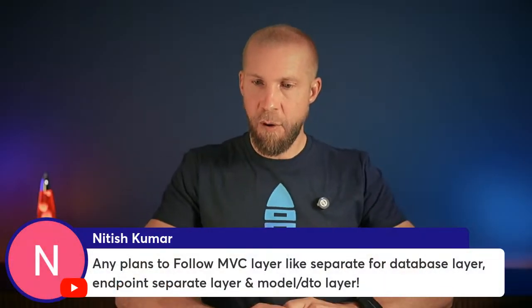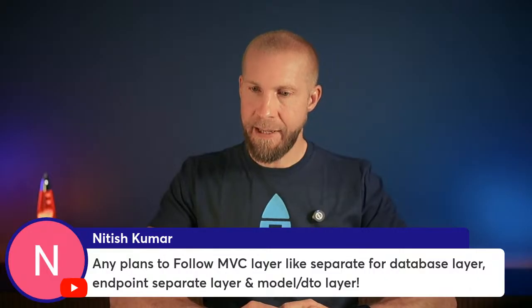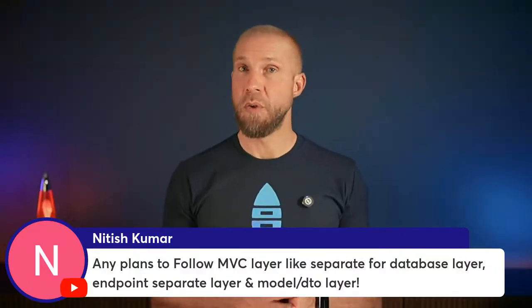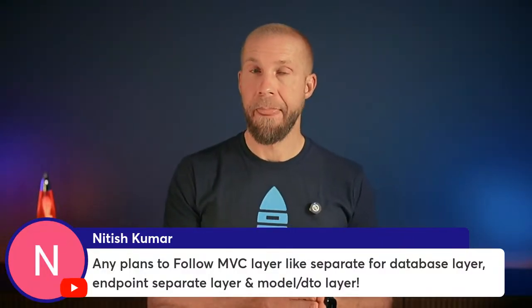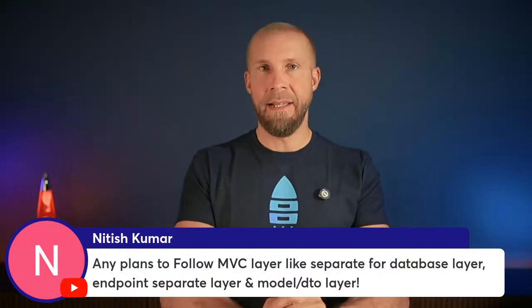Any plans to follow MVC, model view controller layer, like separate for database layer, endpoint separate layer, and model DTO layer? I mean, it's up to you how you structure your server. So you can definitely do that. You can build it any way you like in Serverpod.